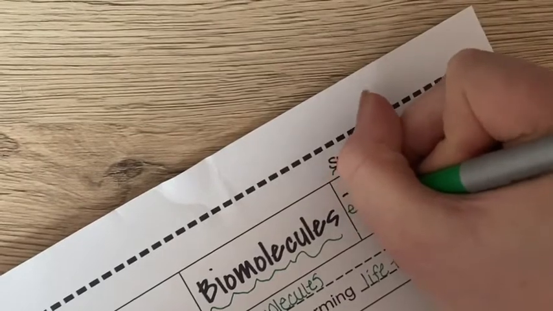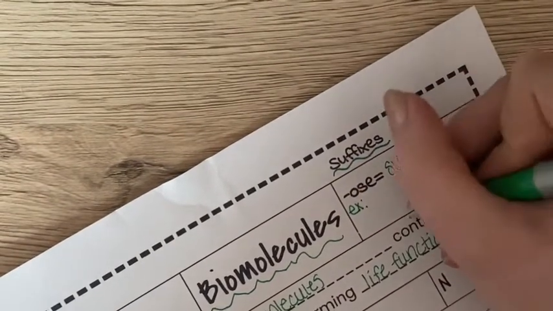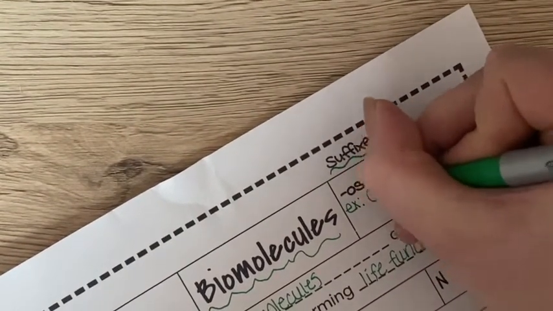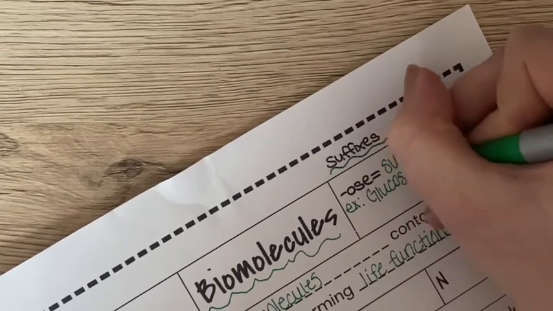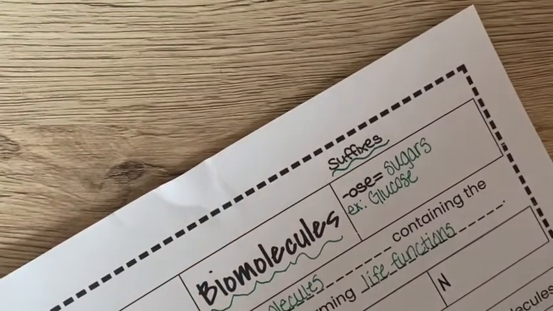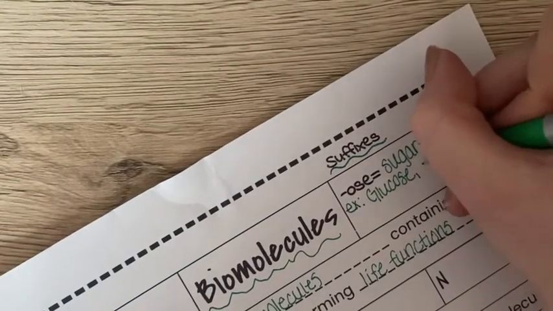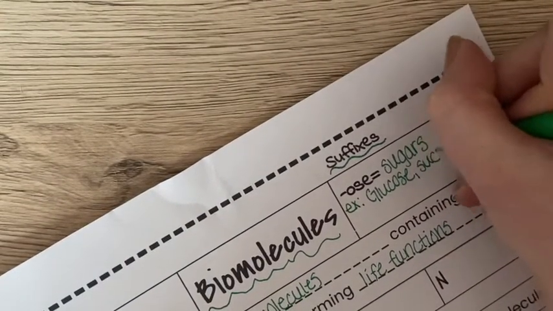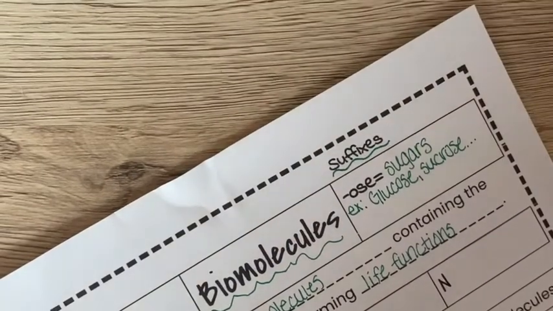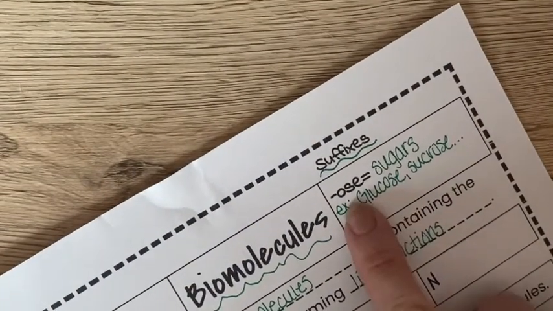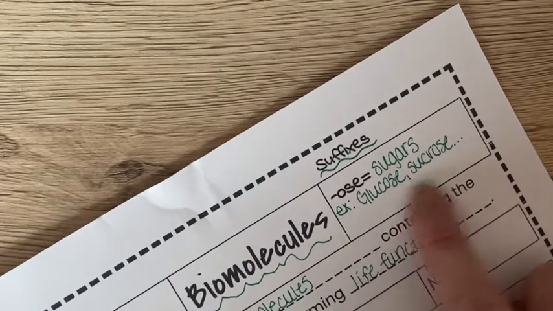Some examples are glucose, which is the sugar involved in cellular function in the human body, sucrose, and there's a whole list of sugars that all end in ose.